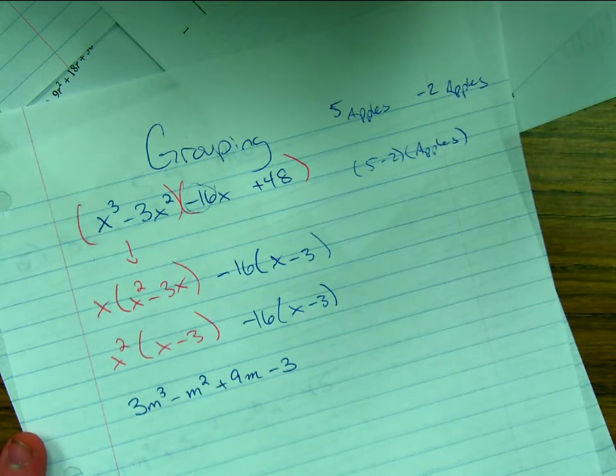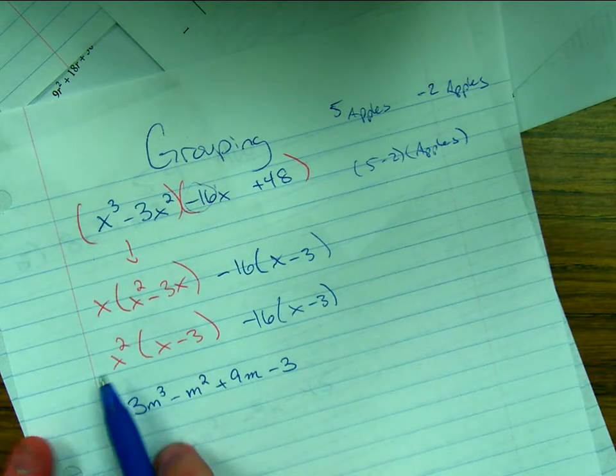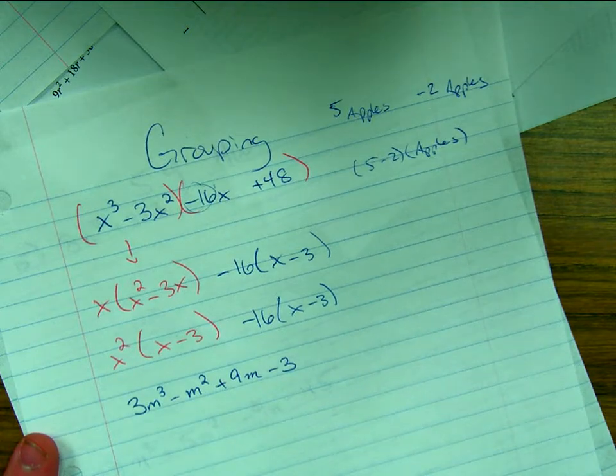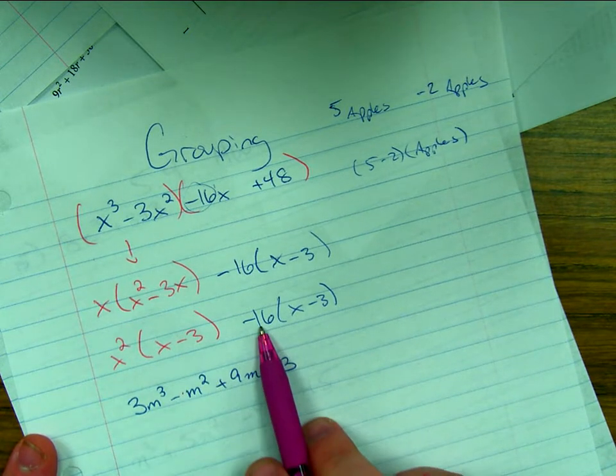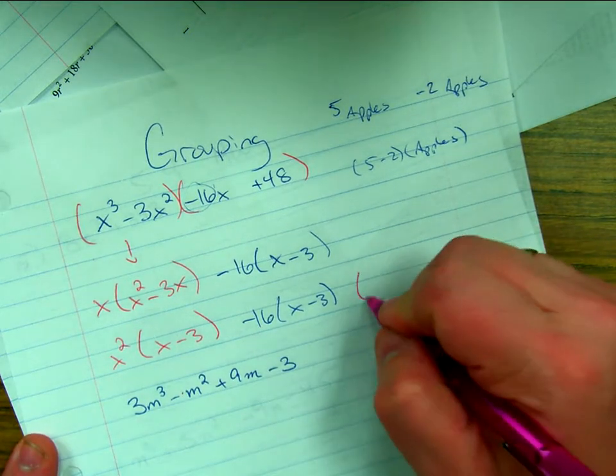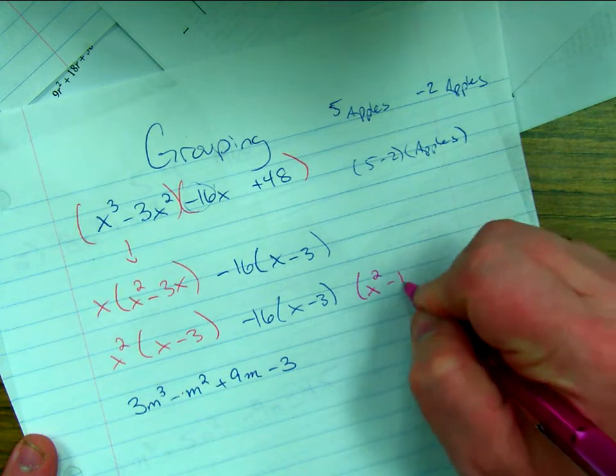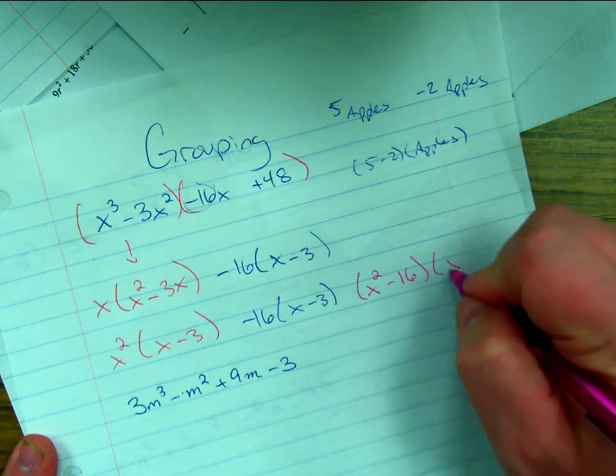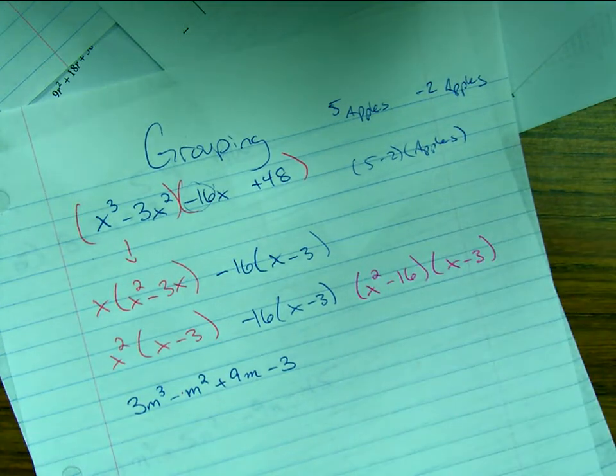Everybody agree? So you can do the same thing here. If I have x squared, x minus 3's, and I have negative 16, x minus 3's, that means I have x squared minus 16, x minus 3's.